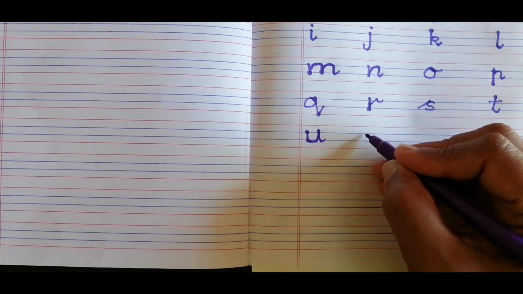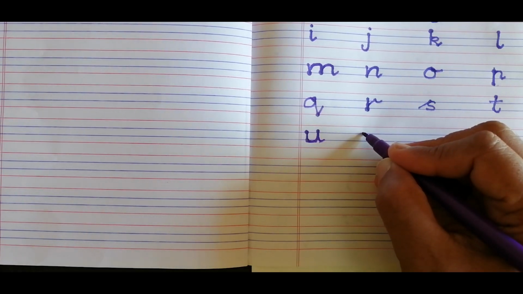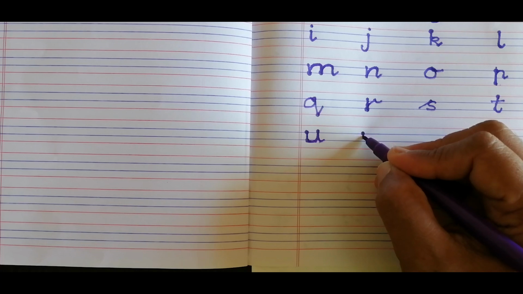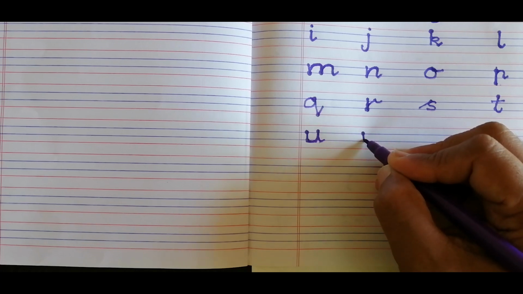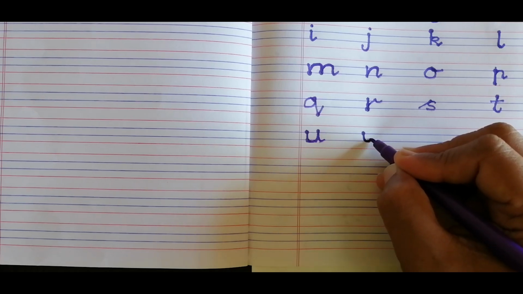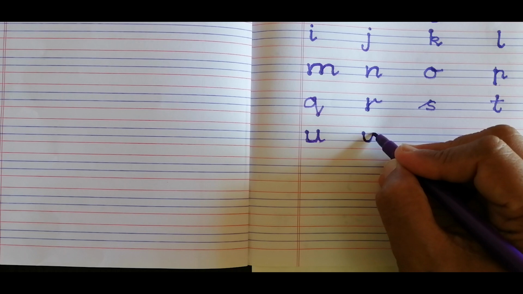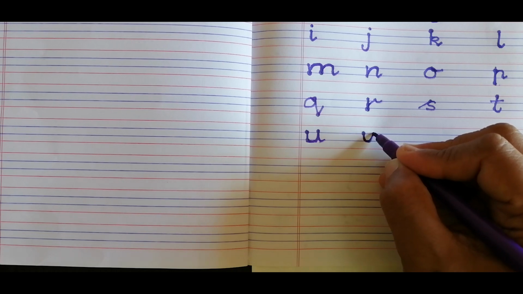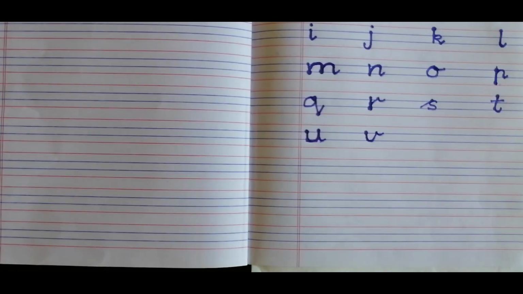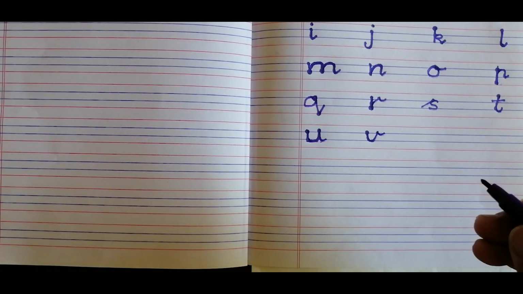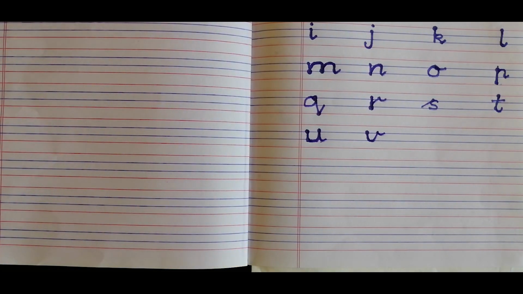Keep your pencil on the first blue line. Draw a slanting line in between blue to blue line. Take a small turn using a curly line, and then go up touching the first blue line. Again, use a curly line to draw a curly line on the blue line. Small v. We go to the next letter.